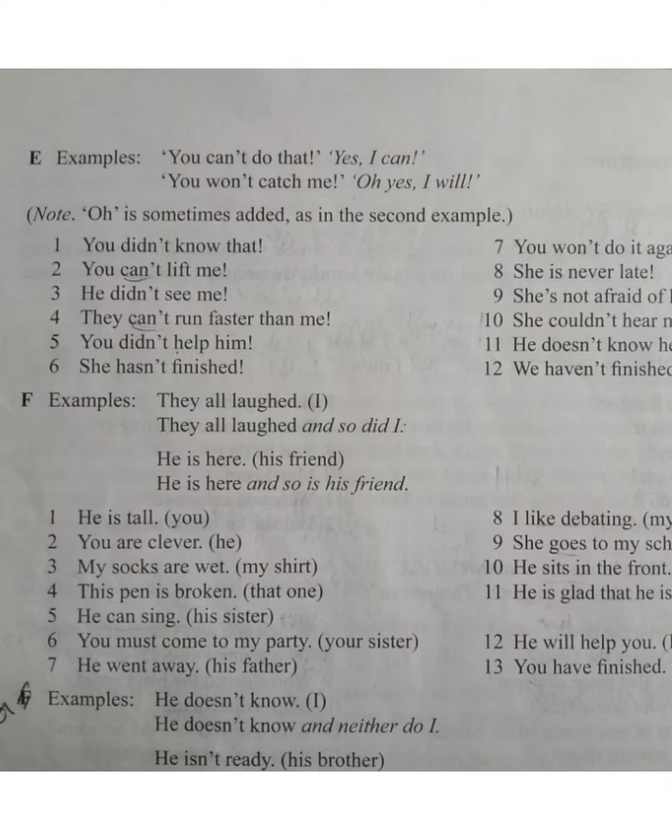How will it be? The first one, he is tall and we have to use you also. So how will be the response? He is tall and so are you. Okay, we have to use are with you. You are clever and he. You are clever and so is he. With he we have to use is. My socks are wet and so is my shirt. Okay, children. So like this you have to do this exercise.